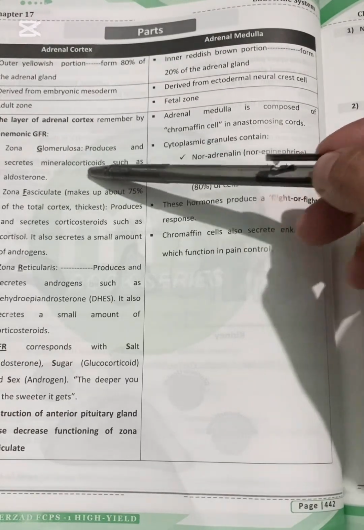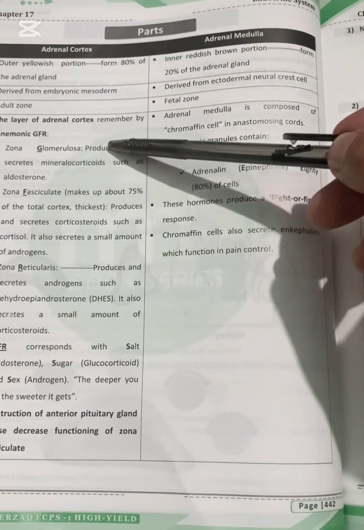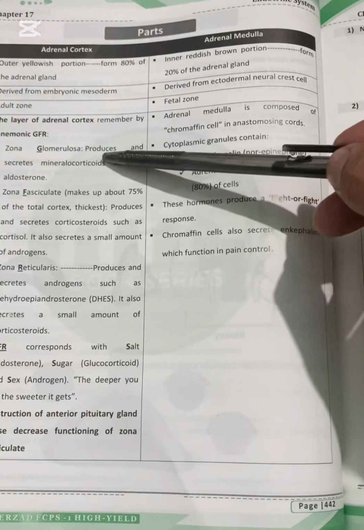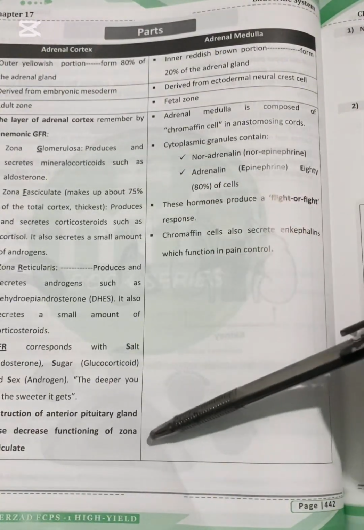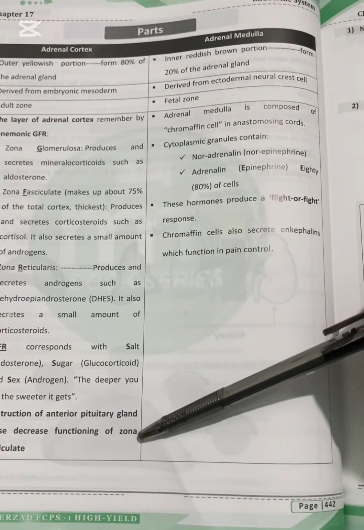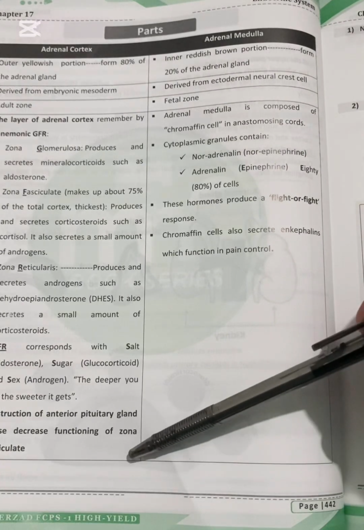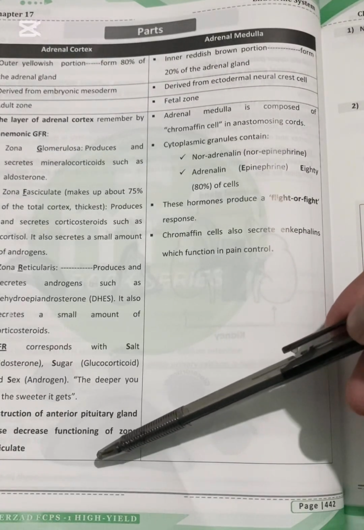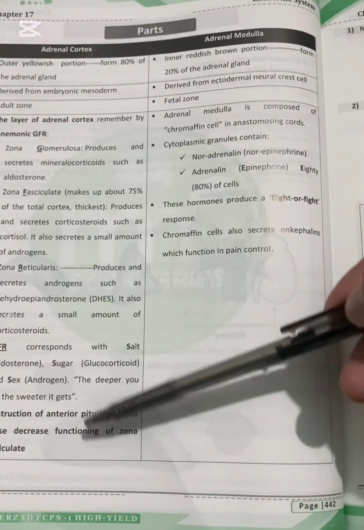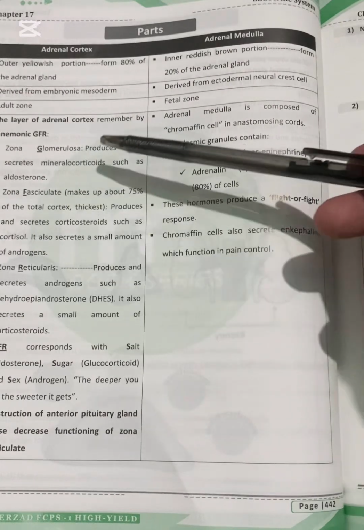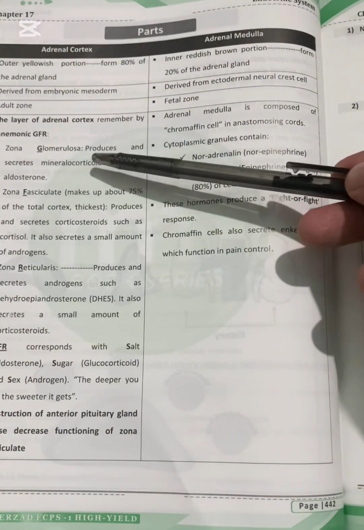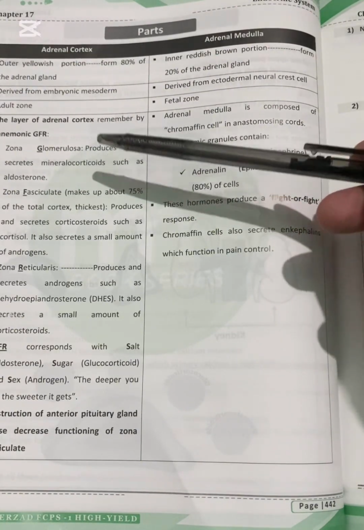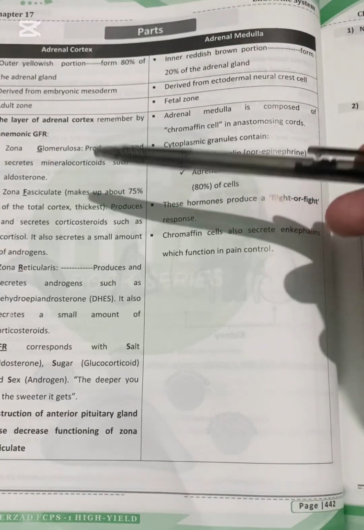That's why if someone loses the pituitary gland, there will be no effect on the glomerulosa, right? So the destruction of the anterior pituitary gland causes decreased function of the zona fasciculata, right? It affects the fasciculata, but it's not affecting the glomerulosa because aldosterone is not under control of ACTH. This point is very important.